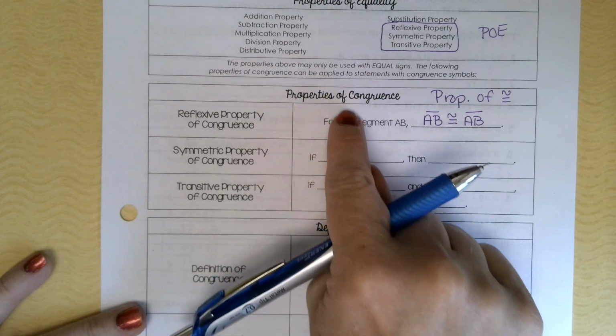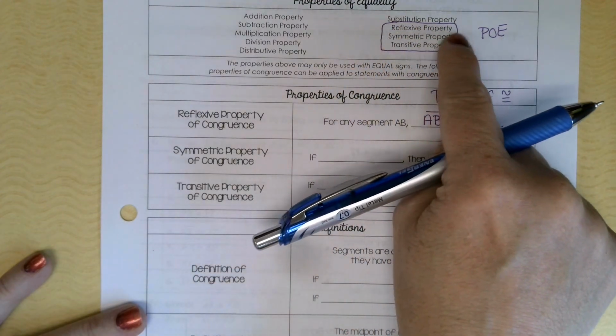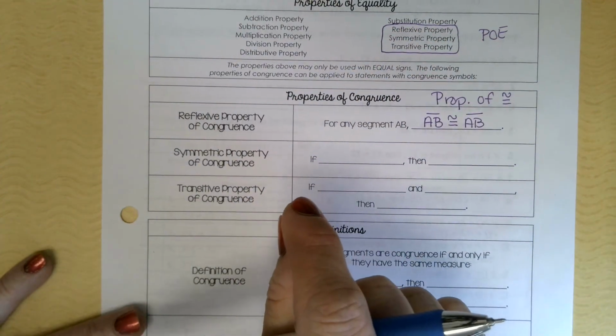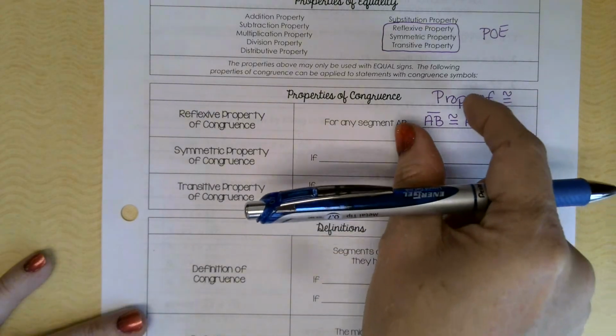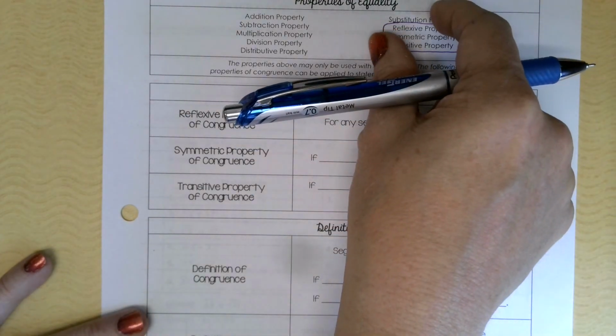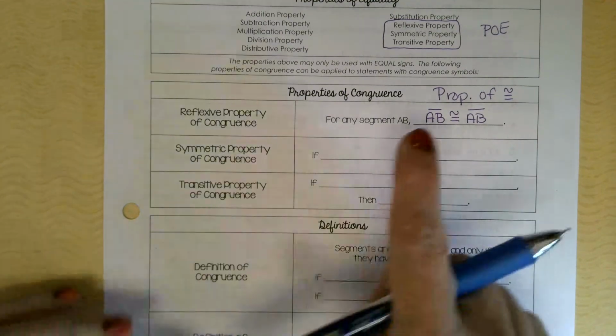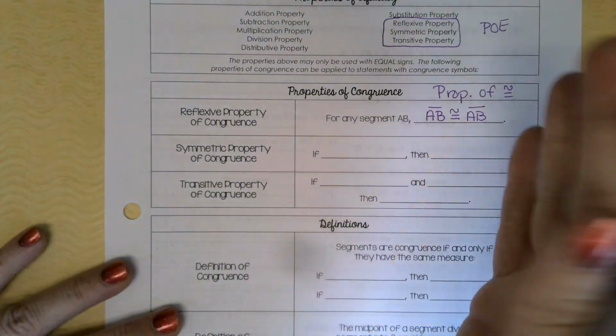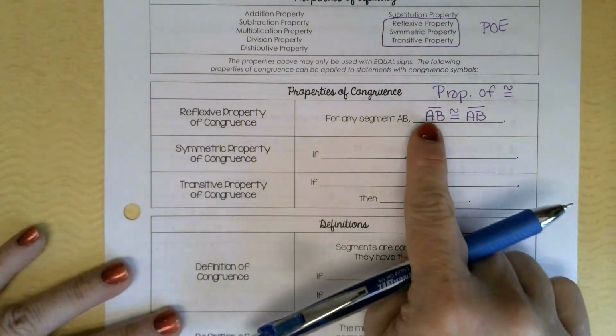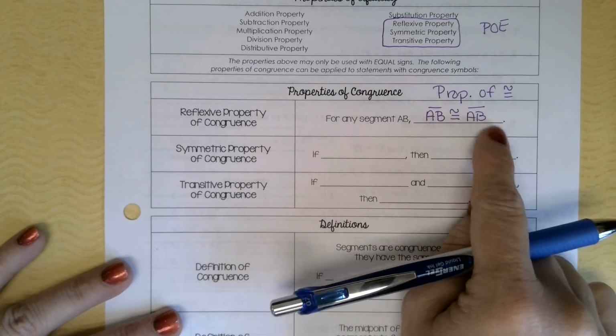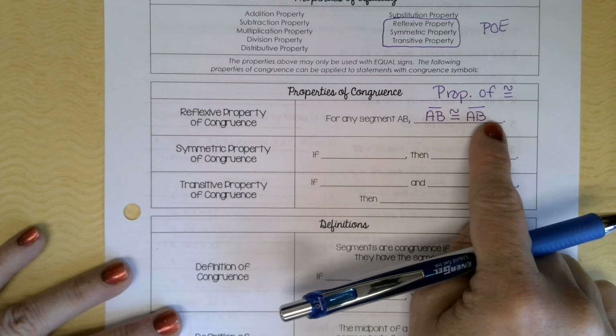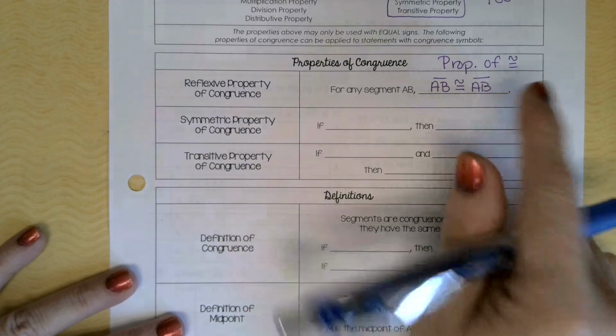The reflexive property up here would be AB equals AB, no segment symbol above it, because the lengths are equal. Well, segments are congruent, lengths are equal. Okay, so reflexive property is like looking in the mirror, or a reflection. Look in the lake, you see yourself. Look in a mirror, you see yourself. This is reflexive.